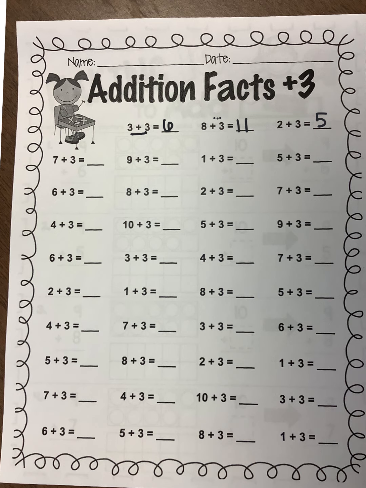7 plus 3, I know it's a 10 friend. Now we have 9 plus 3. 9, 10, 11, 12. Good. 1 plus 3, that's just the next number. Let's do 5 plus 3. Let's use our dots. 5, 6, 7, 8.